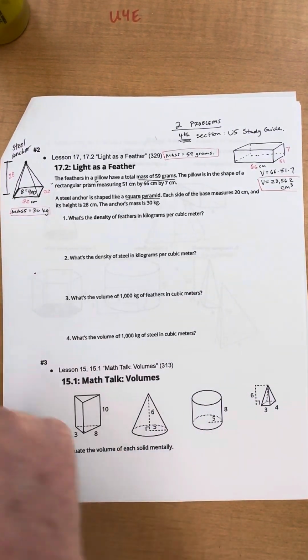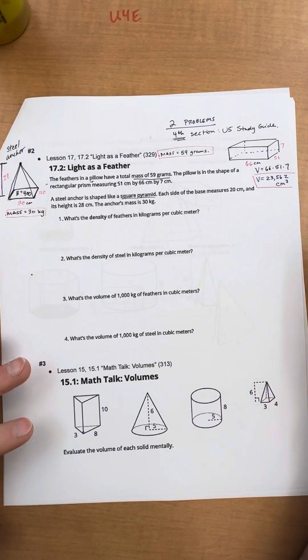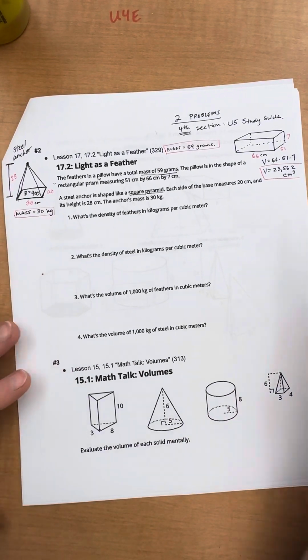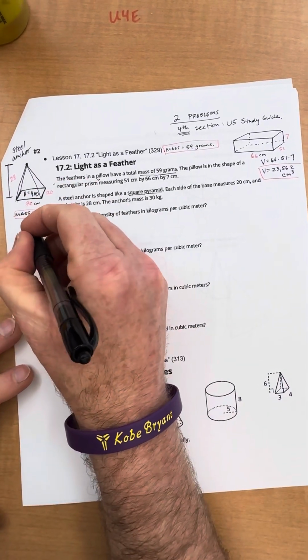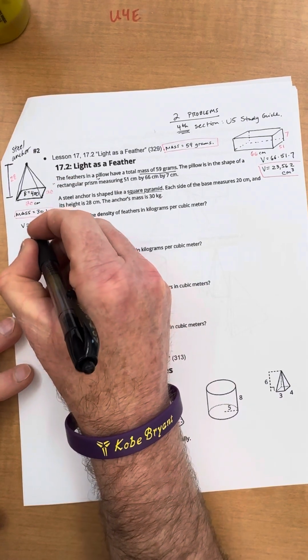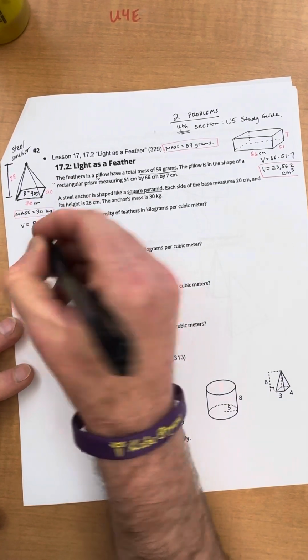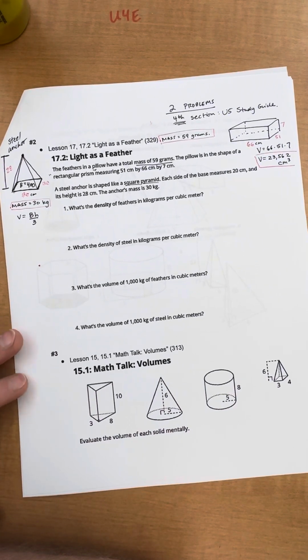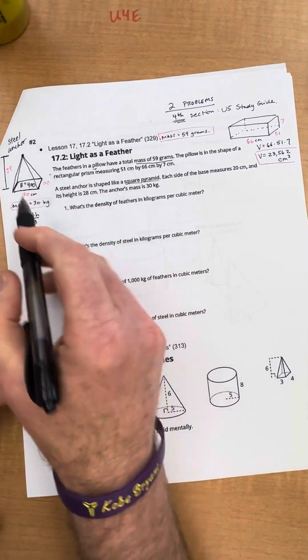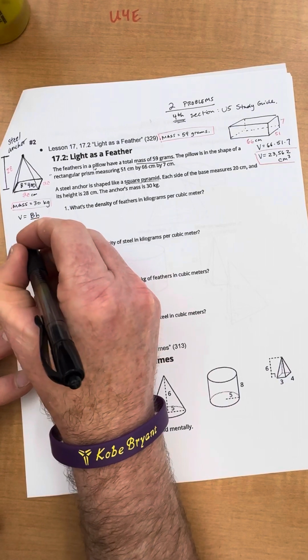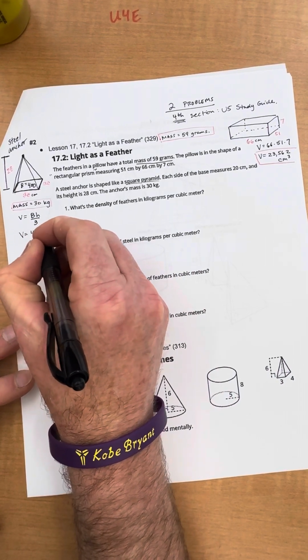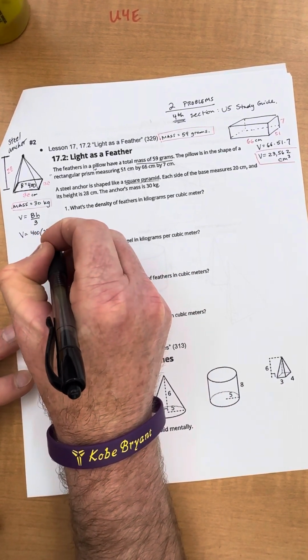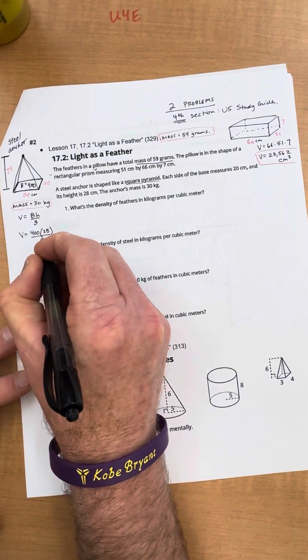Now, we're gonna get into volume. You just know that's coming. So compute the volume of the pyramid. Base times height over 3. There's your volume for all the pyramids. Now, your base was 400, so volume equals 400. Your height is 28, and you got to divide that by 3.